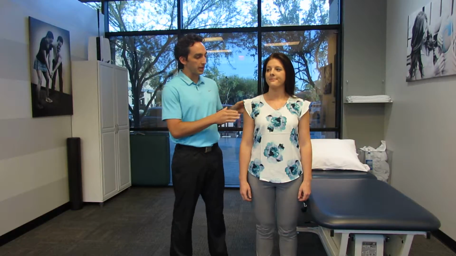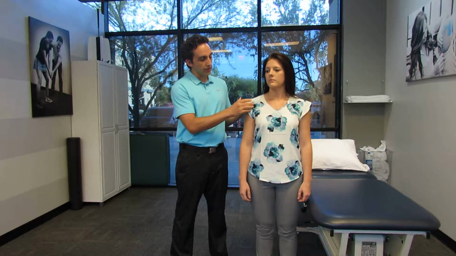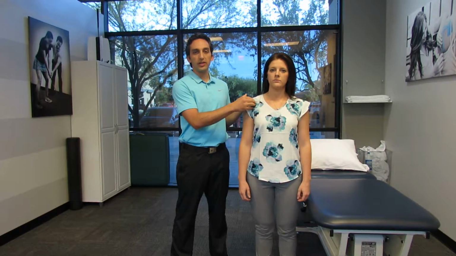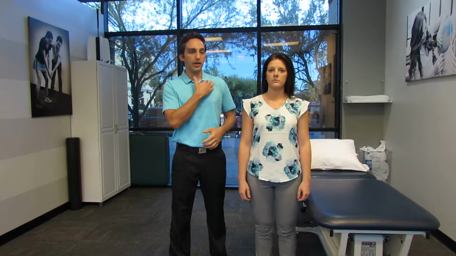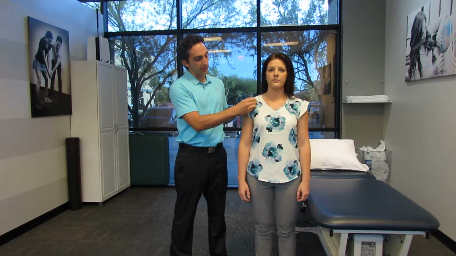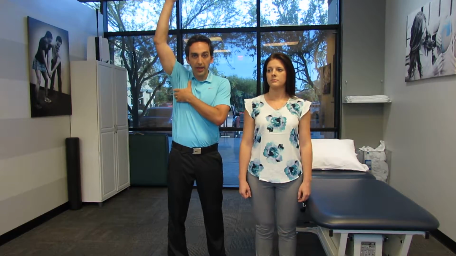So shoulder impingement is where the anterior structures of the shoulder create a pinching or a decreased space in that area of the shoulder region. Some people call it subacromial impingement. That just means where that bone is, that space gets narrowed down. Now, when that space gets narrowed, that can create a lot of pain and obviously limitation with overhead motion.